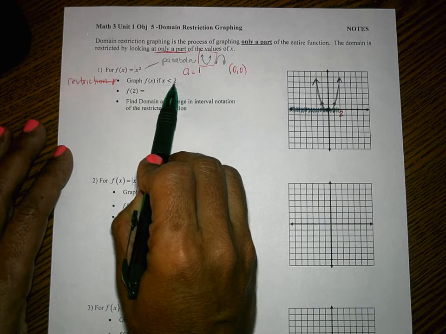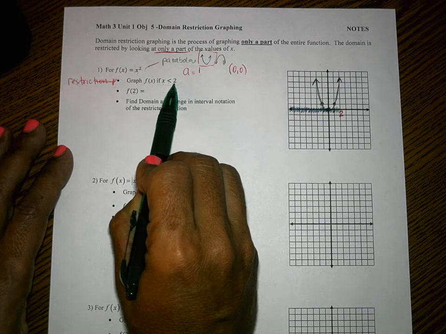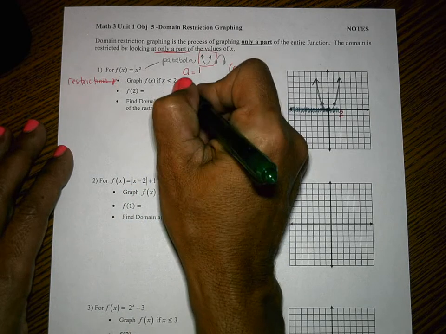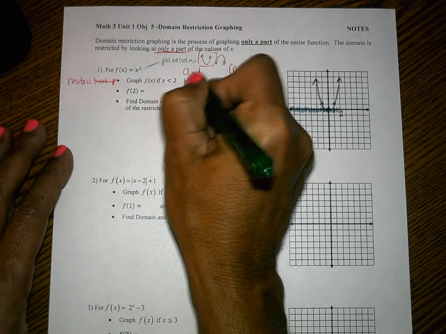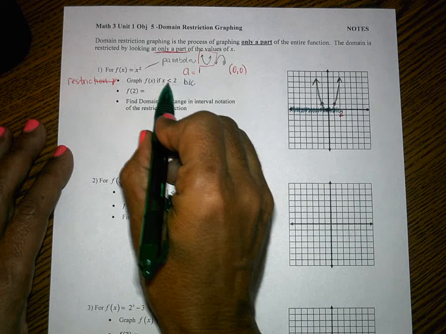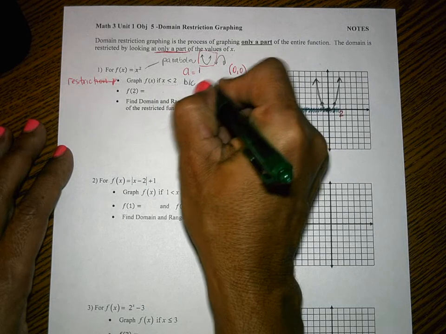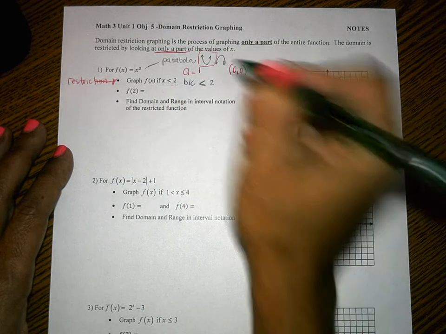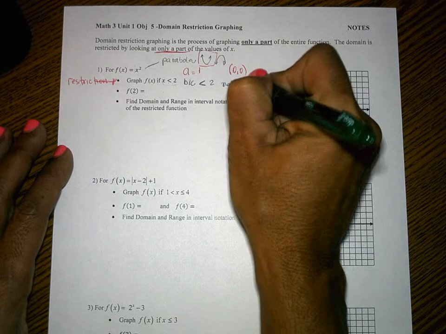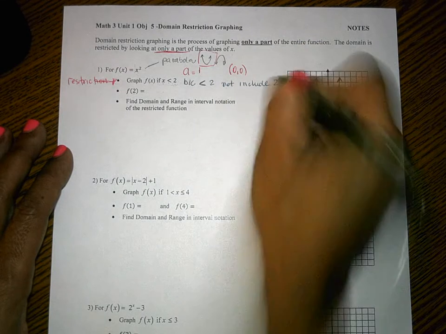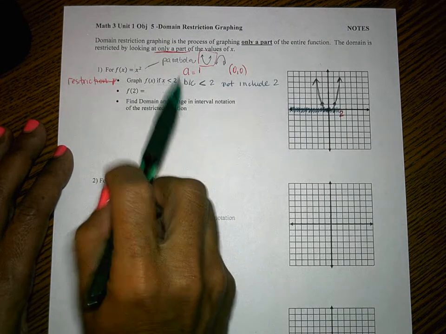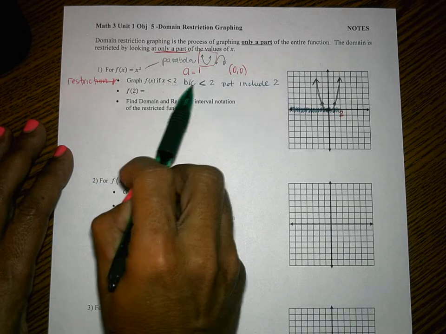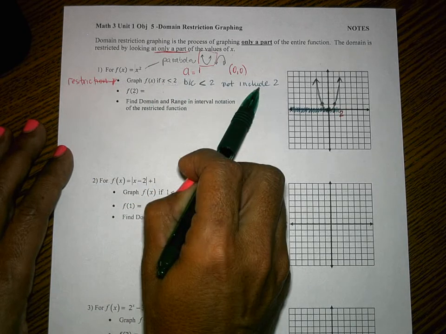I'm not allowed to pass, and I'm not even allowed to use the number 2 because I don't have an equal sign under here. It's only a less than 2, so I'm not including the 2.